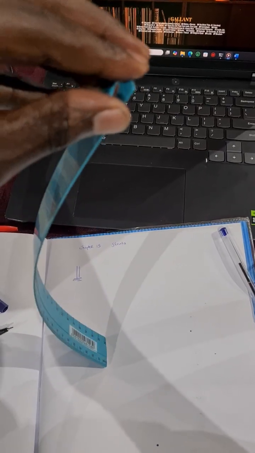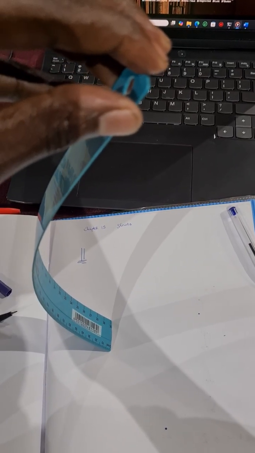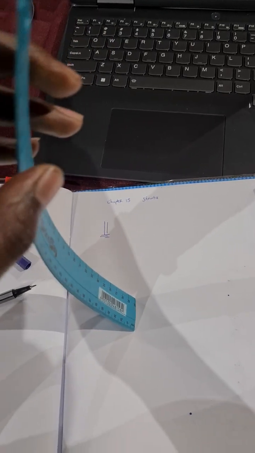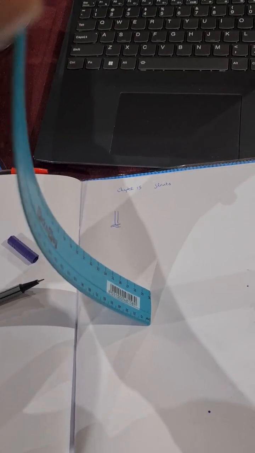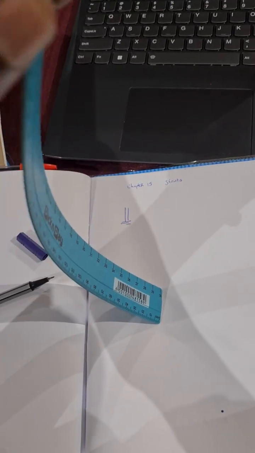But now let's change the scenario. Let's take a ruler and apply the same force. What happened? It didn't crash, but it bent. And we know in mechanics that if it's a table or a chair and it bent, it's going to fail. This is a failure because it's no longer suitable for the position.